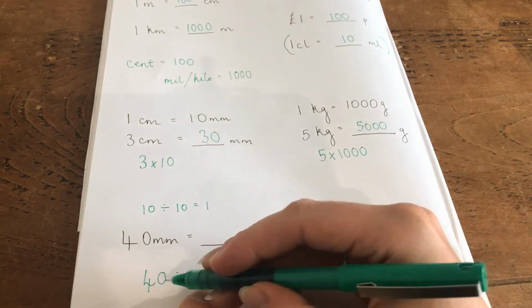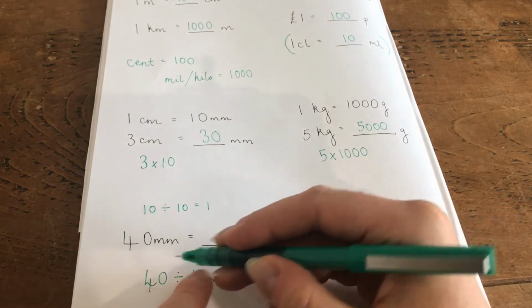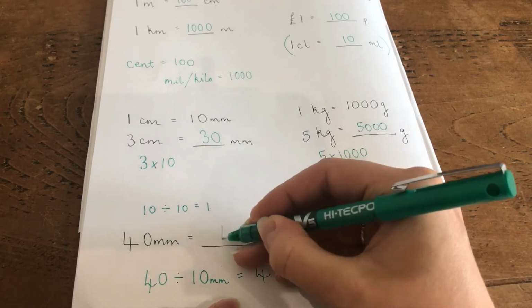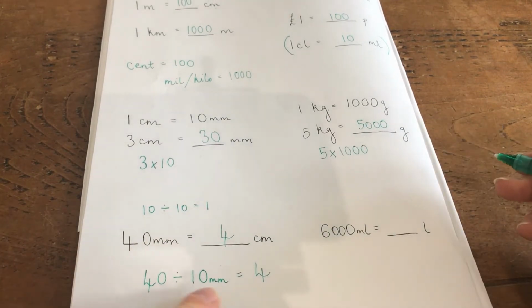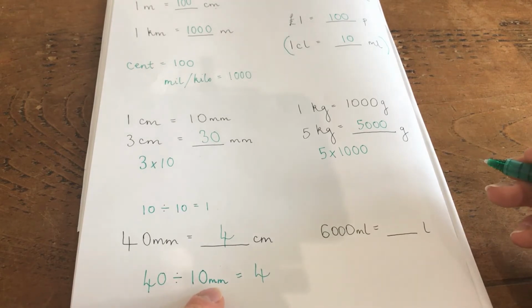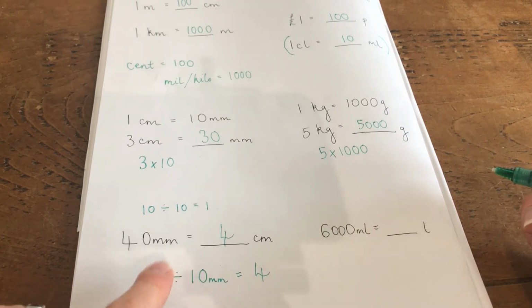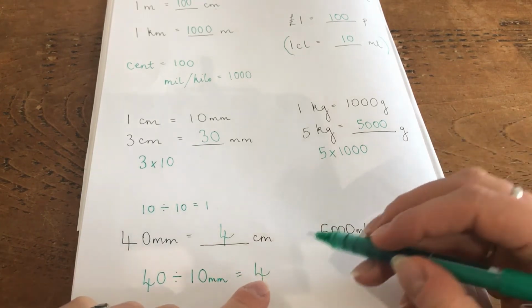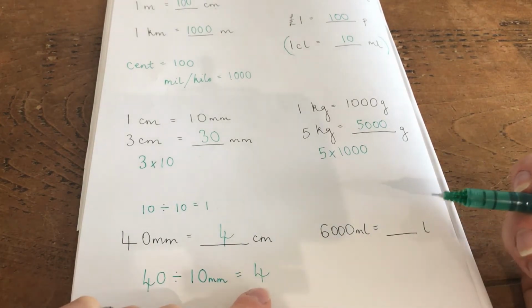So 40 divided by 10, how many 10s are in 40? It is, of course, 4. So it's 4 centimetres. So how many of the 10 millimetres, which is the same as a centimetre, will fit into the total, which is 40 here, and that will tell us how many centimetres there are.